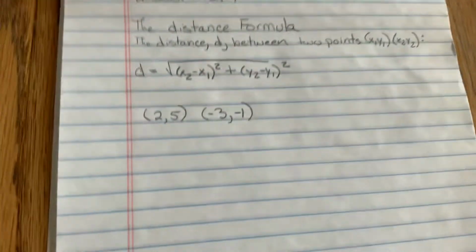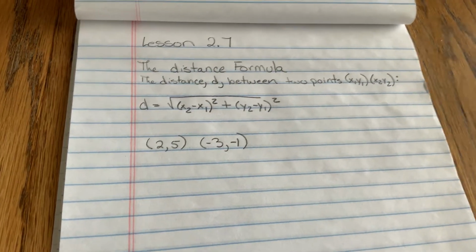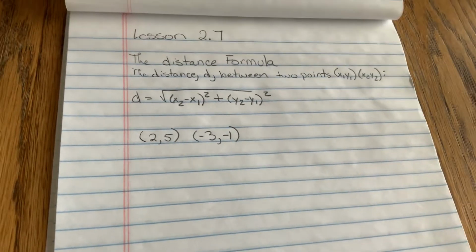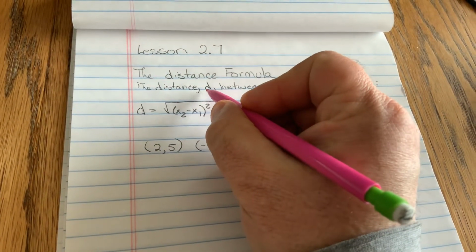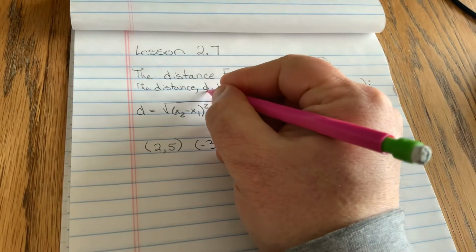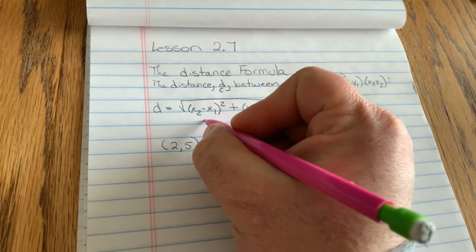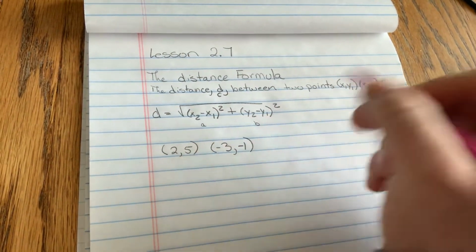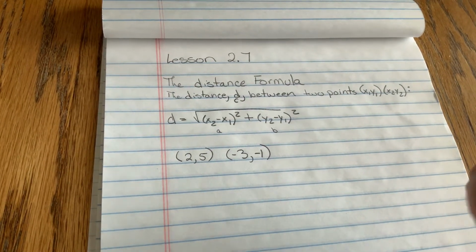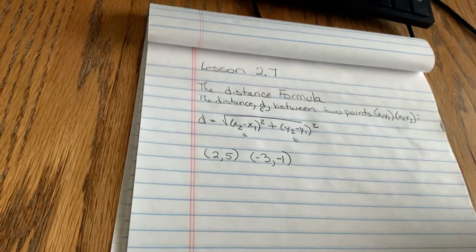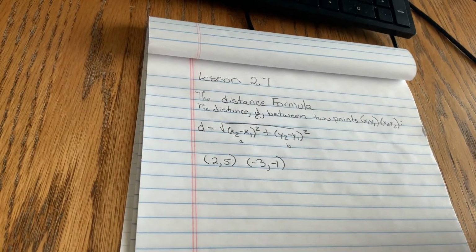Lesson 2.7, the distance formula. The distance D is really the C in the Pythagorean theorem, and then this would be our A, and this is our B. Go ahead, hit pause, and when you're ready, unpause it and continue.